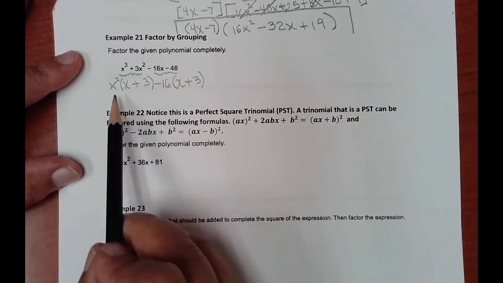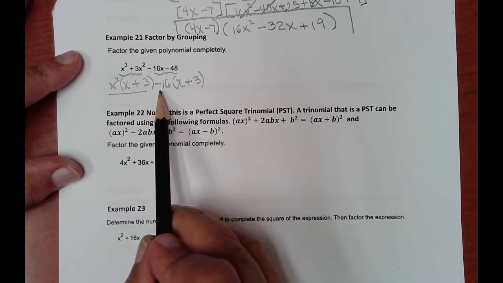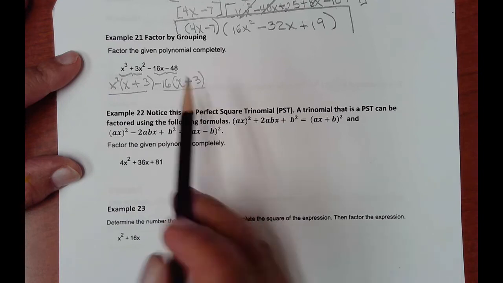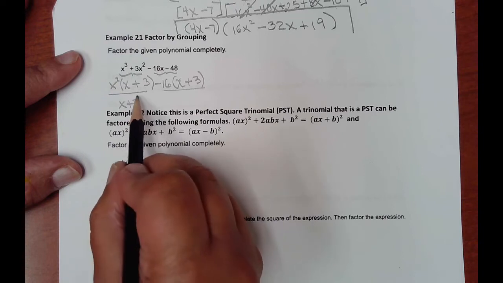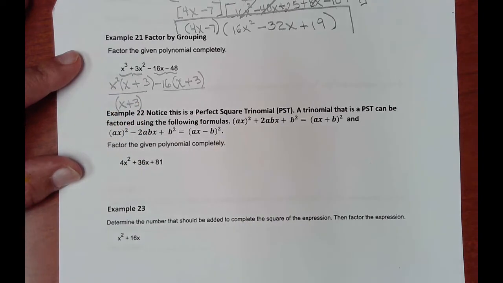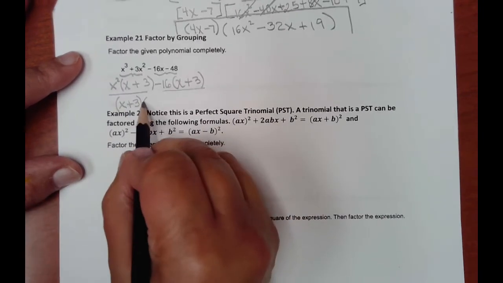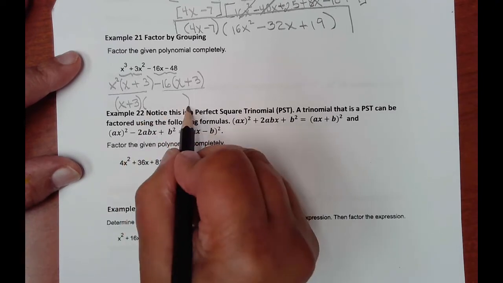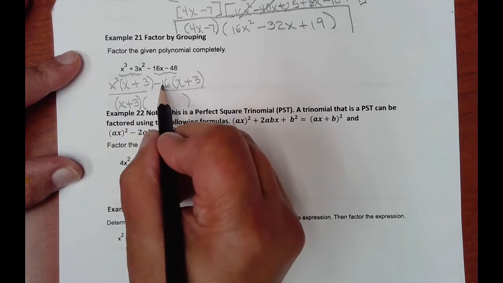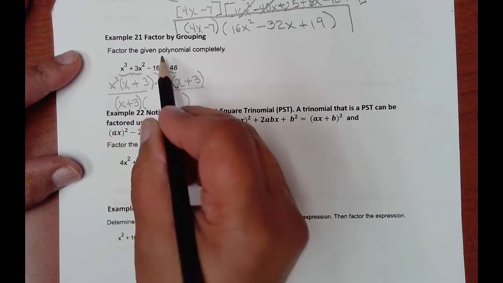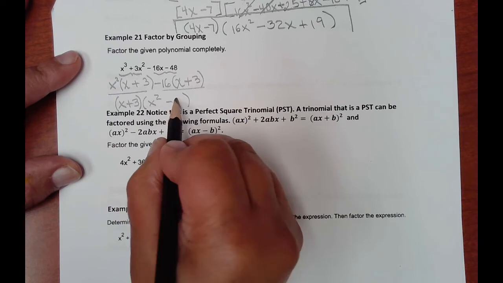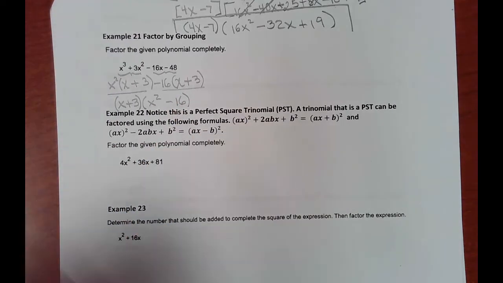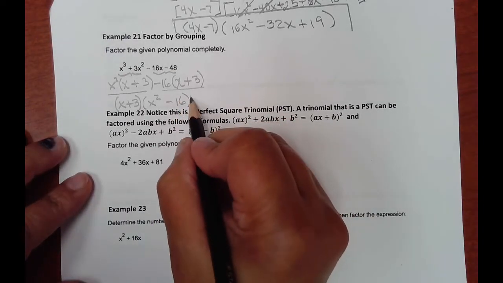Then look at this as two terms. This is one term, this is one term. And what they have in common is the x plus 3. So take out that as the third and final GCF. And then what goes in the other pair of parentheses are the GCFs that you took out for the first two terms and the second two terms. So x squared minus 16. Then notice that once you get that far, you can still factor this right here.